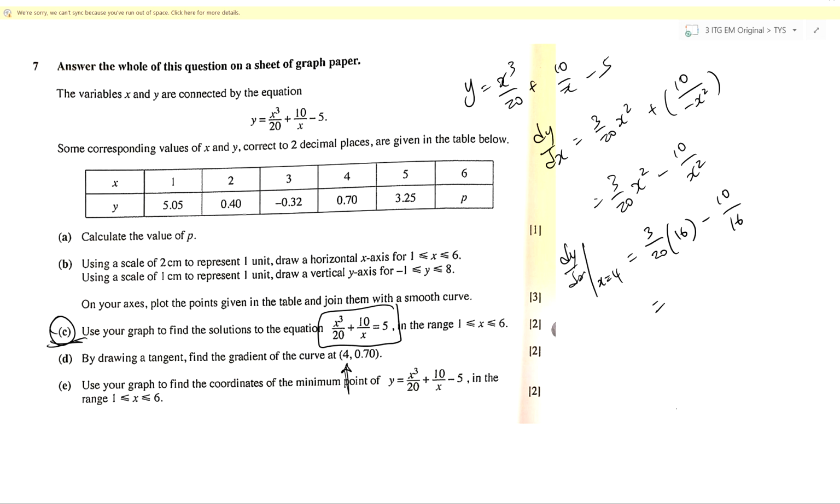48 divided by 20 minus 10 divided by 6. We get 1.775. Now, I know that this is going to be the exact answer. But of course, you don't need your final answer for your tangent line to be exactly 1.775, because it's next to impossible for you to really get this exact value. Your tangent line that you draw is an estimation. As long as you get really close to this, it's good enough.